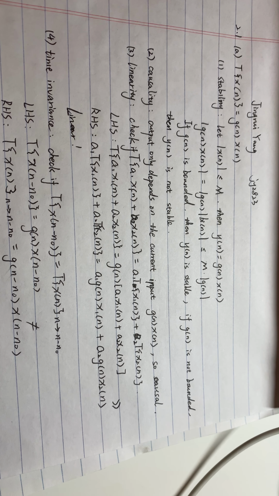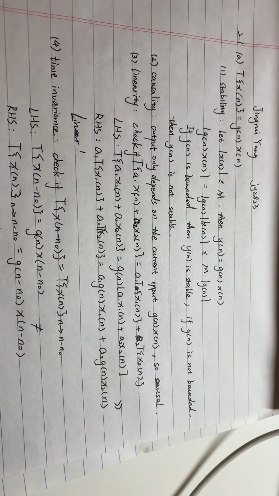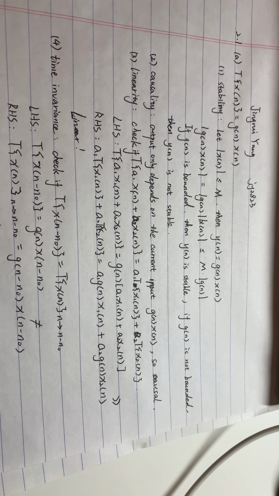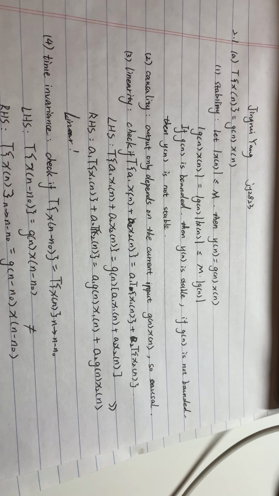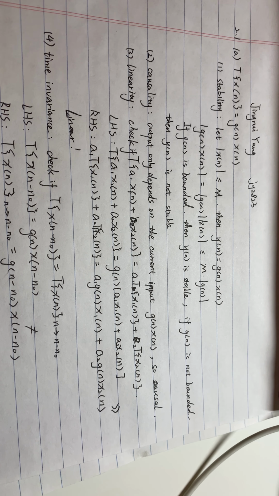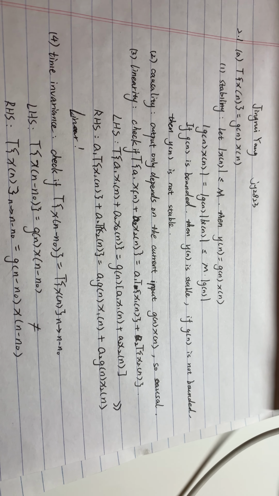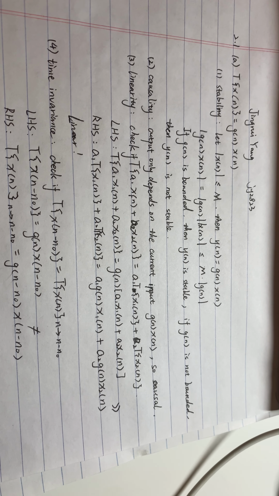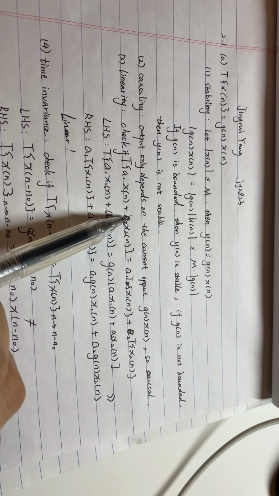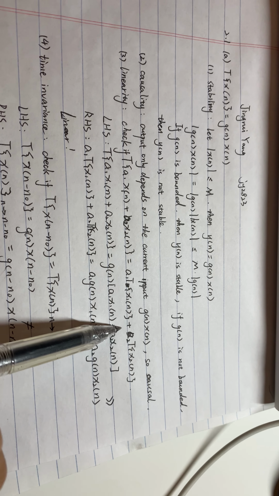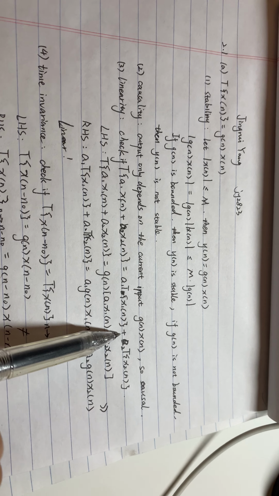Second, for causality, because the output only depends on the current input, y[n] equals g[n]x[n], so it is causal. For linearity, we check the condition that the left-hand side is equal to the right-hand side.